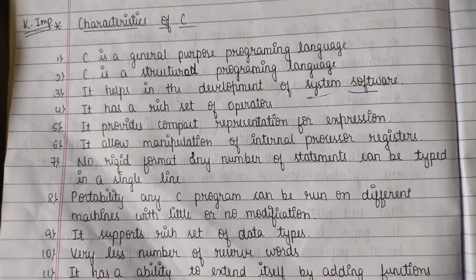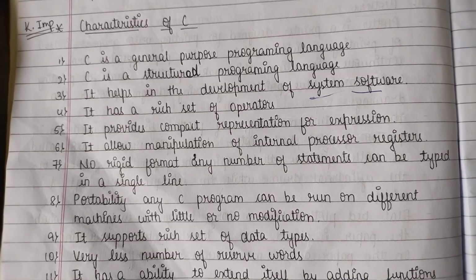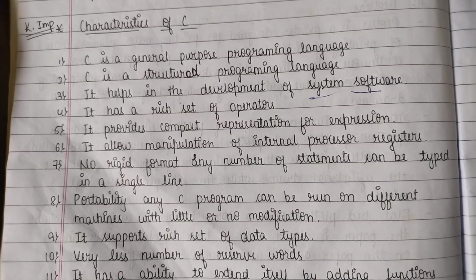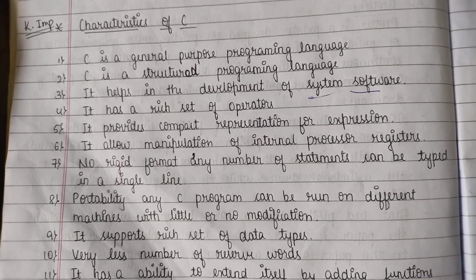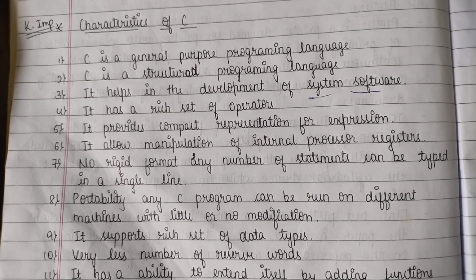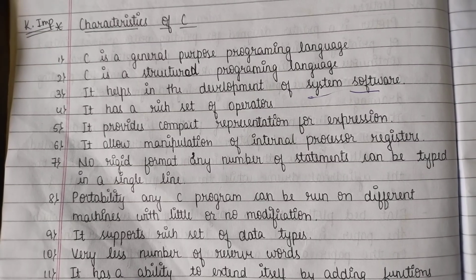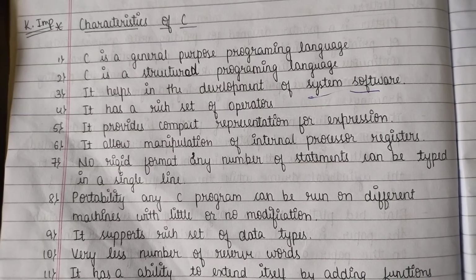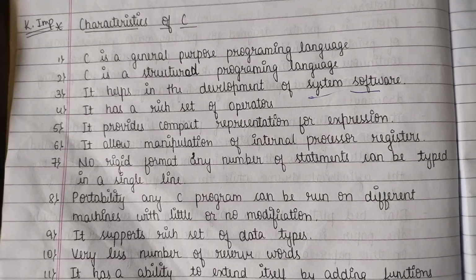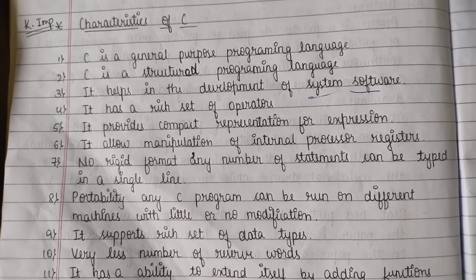Yes, what is system software? We will see it later. Otherwise, there are two types of software. One is called application software and another is system software, right? Application software are the applications which a user can develop, or the software which we are able to install or uninstall. Those types of software are called application software. The next type is system software. A system software we are not able to install or uninstall because it is already built in with the system itself. So that is called system software, and C helps in the development of system software.